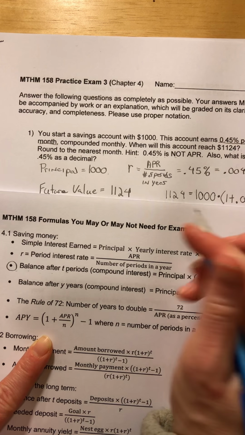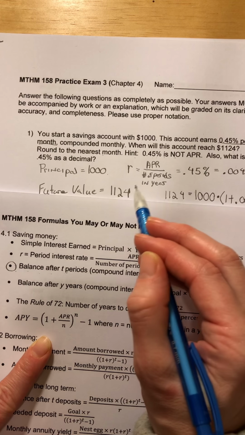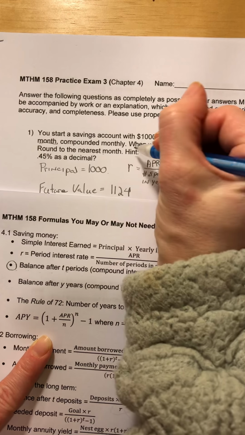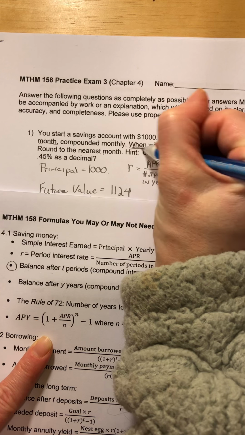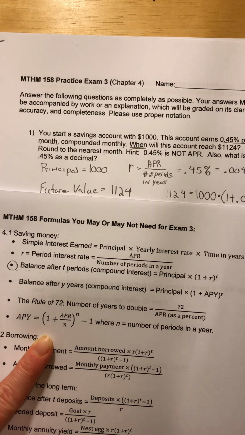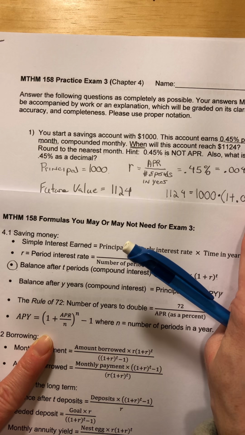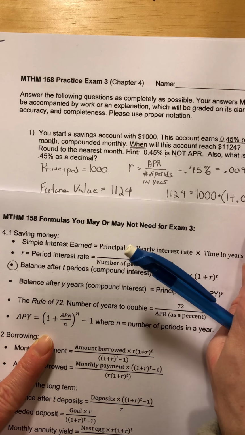What is T? It doesn't look like I wrote anything about T here. And in fact, look what the question is asking. When will this account reach 1,124? We're supposed to solve for T. All right, well, we could do that.